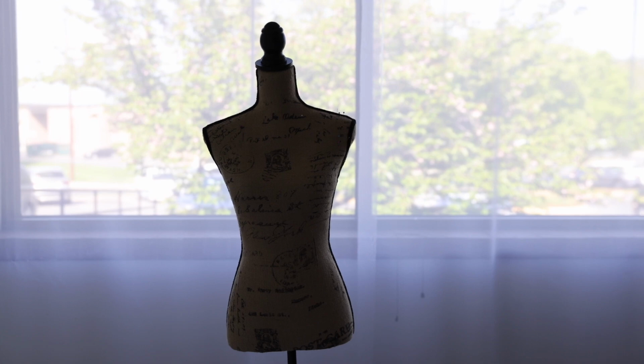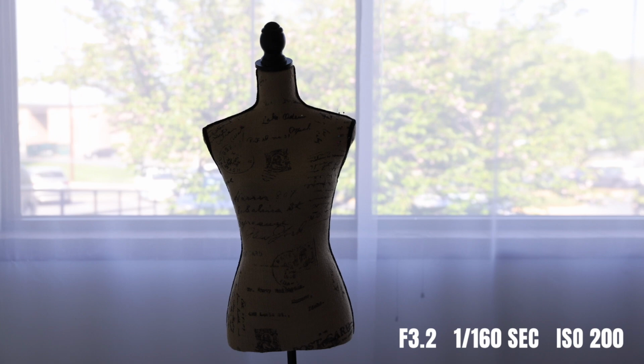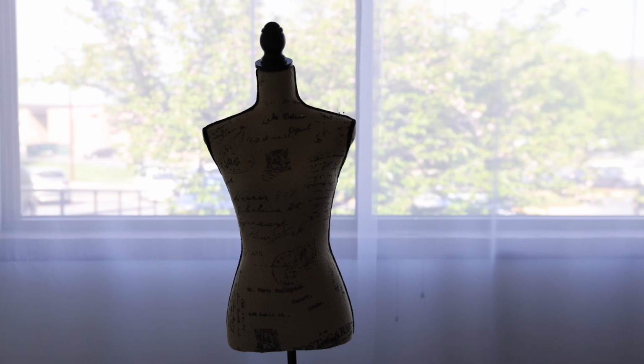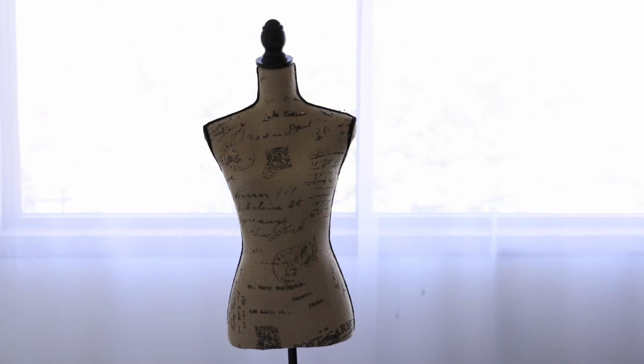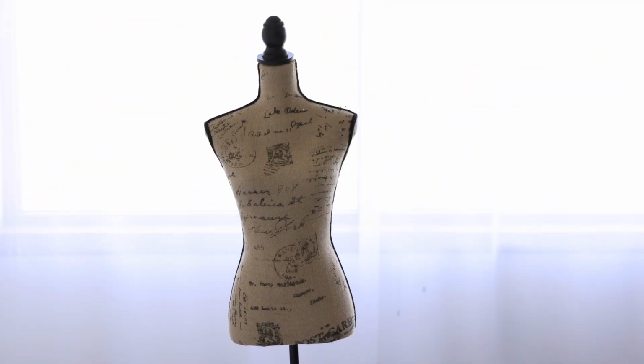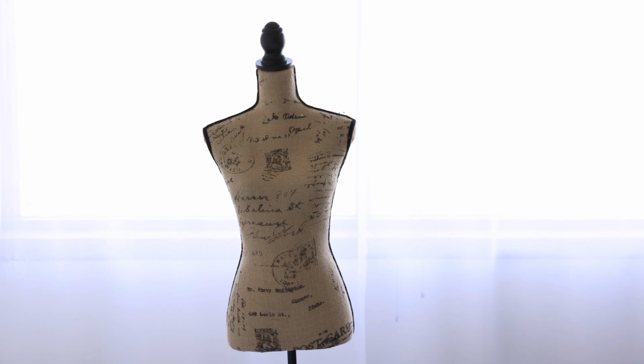So let's start changing the settings. My settings right now are 1/160th of a second, f3.2, and ISO 200. I want to make this picture brighter so that the window goes completely overexposed, and in order to do that, I'm just going to change my ISO. We're going to go to ISO 800. So this looks pretty good to me.